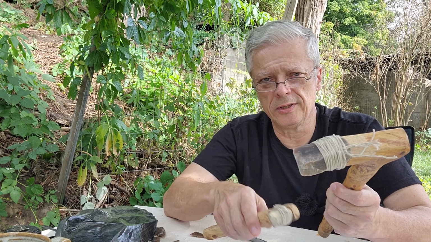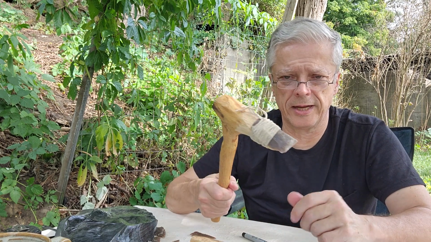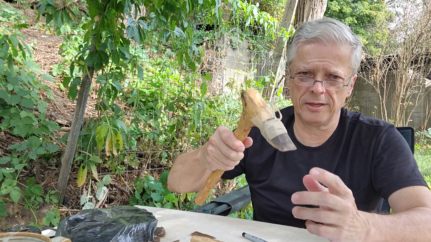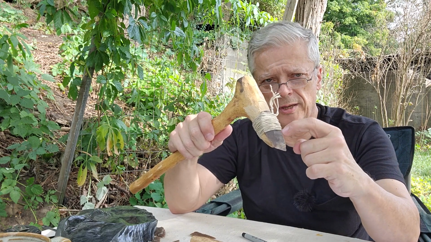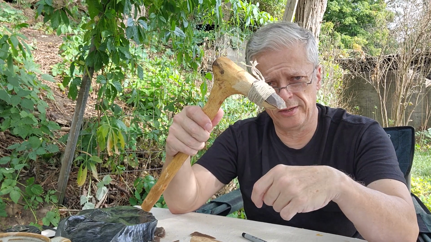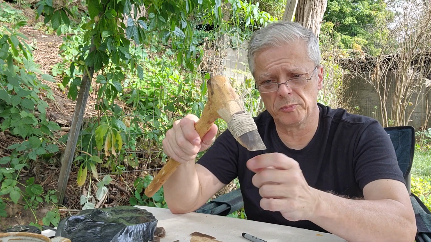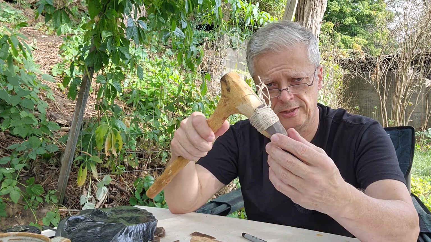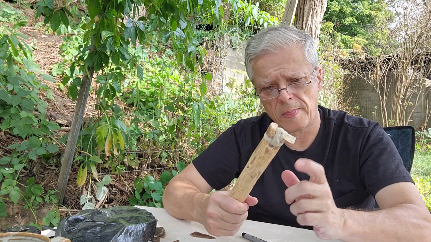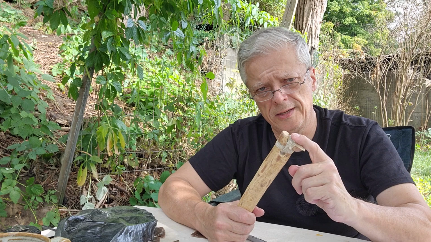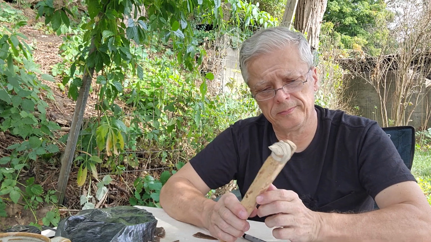And I'll be using some of this stuff for flint knapping. I can use this as a flint knapping tool if I put a piece of antler or bone in here for a knapping tool specifically designed for knapping. It doesn't have the tip shape like this, of course. You'll see. And I can also do that with this. I can put different things in here as a flint knapping tool. Okay?